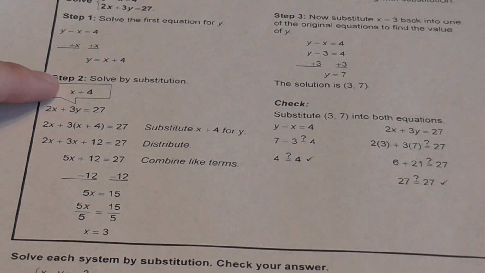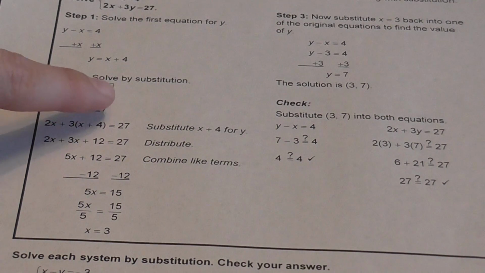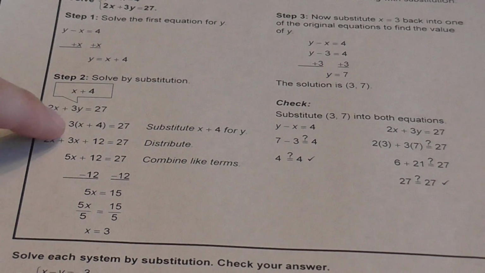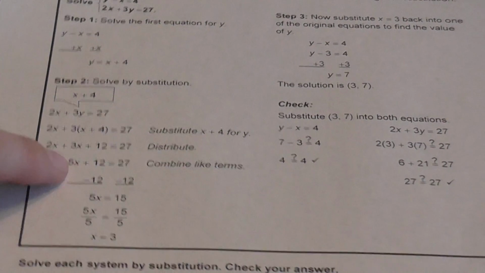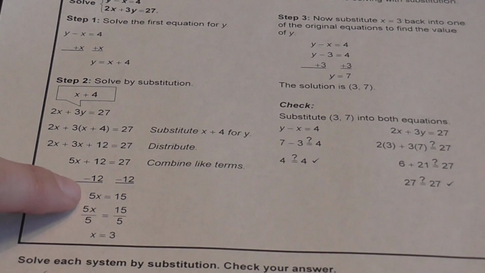We replace the y with the x plus 4. So 2x plus 3 times x plus 4 equals 27. Distribute the 3. Combine the like terms right here. Start subtracting to get that x by itself. So we end up with 5x equals 15.